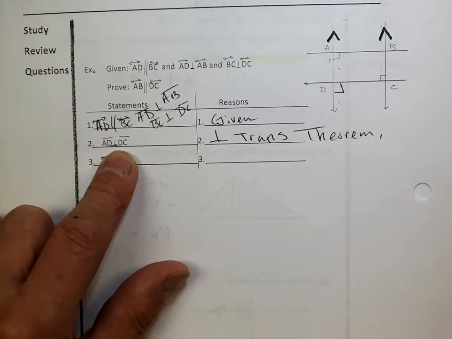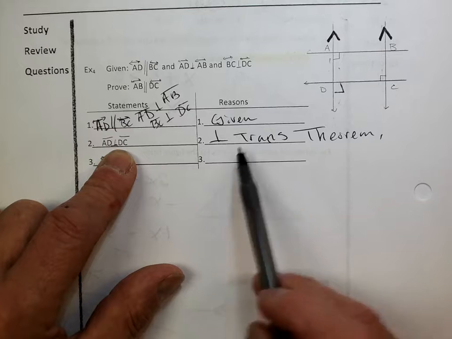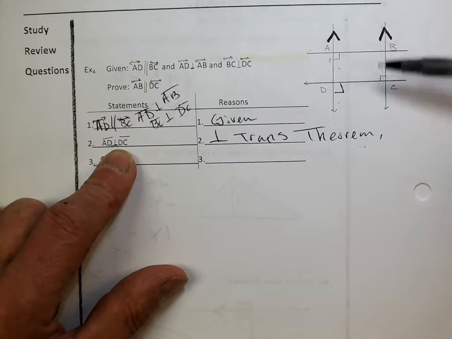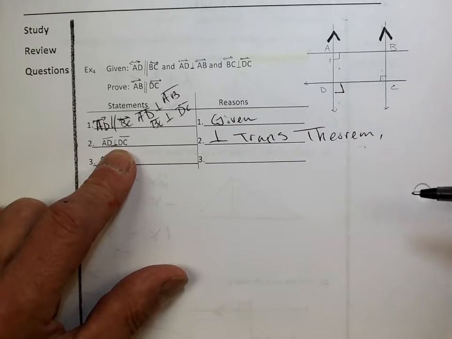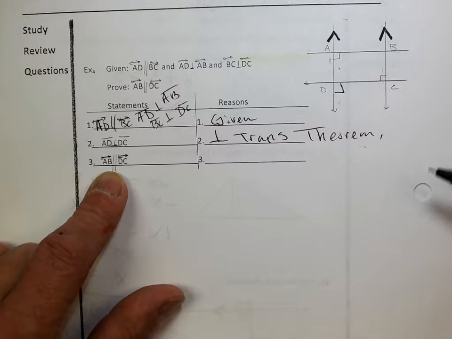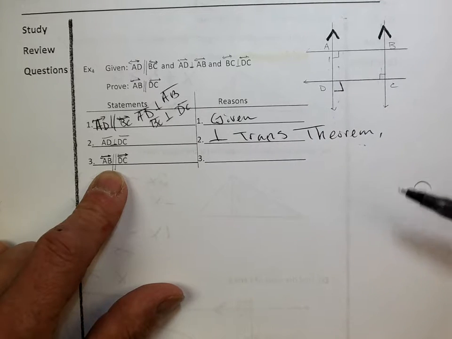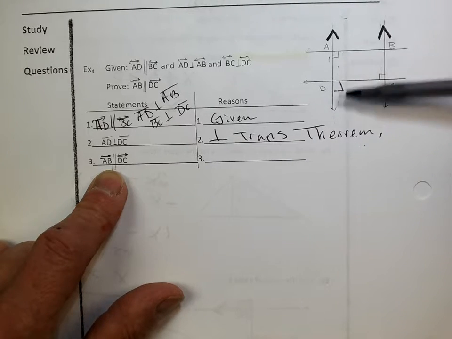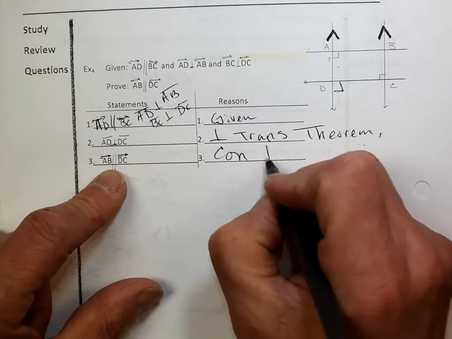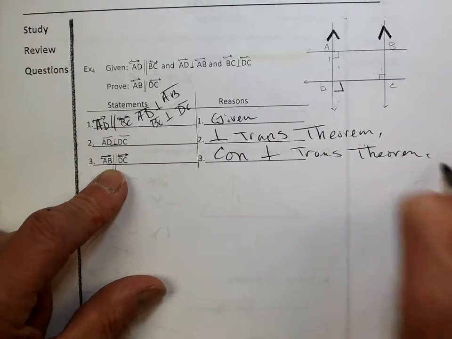You do not have to memorize the names of these. If you want to write out what it says, that's fine. I will abbreviate, but you just have to say something that makes sense. In this case, because they're parallel here, they've got to be perpendicular there. And the last thing is they're going to say if indeed they are perpendicular, perpendicular, perpendicular, it's going to force the lines to be parallel. And that's by our converse perpendicular transversal theorem.